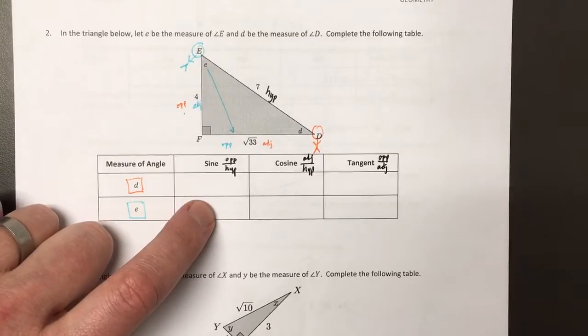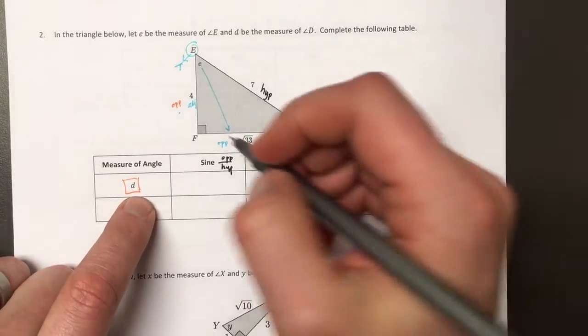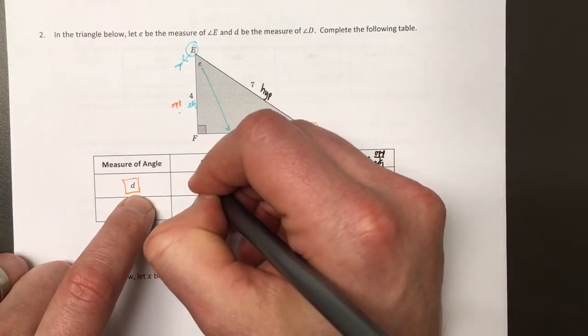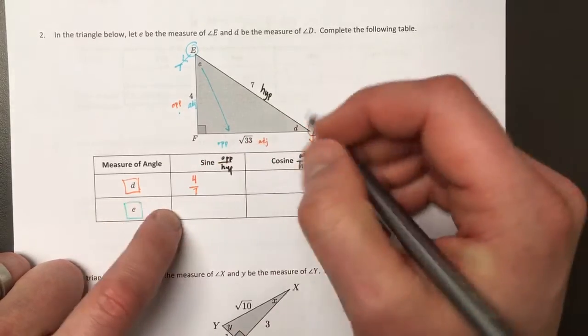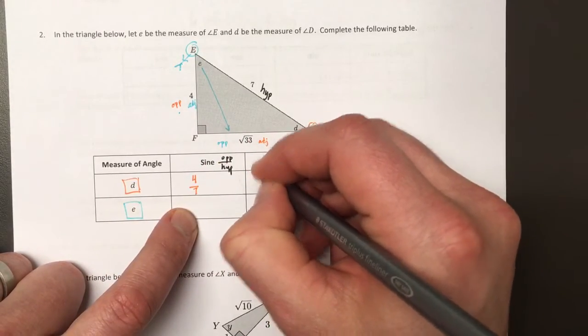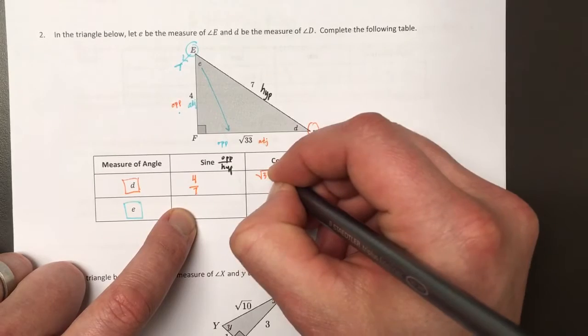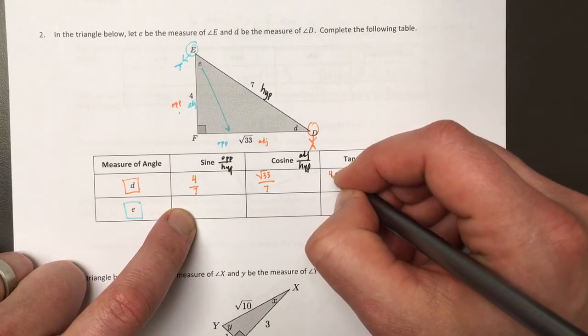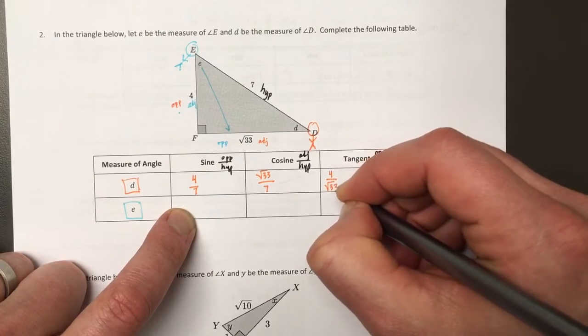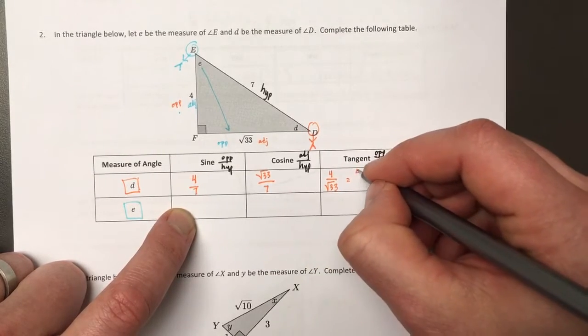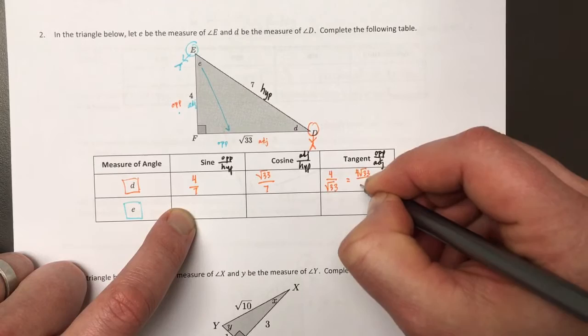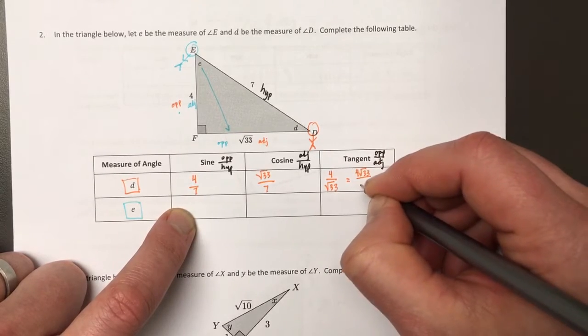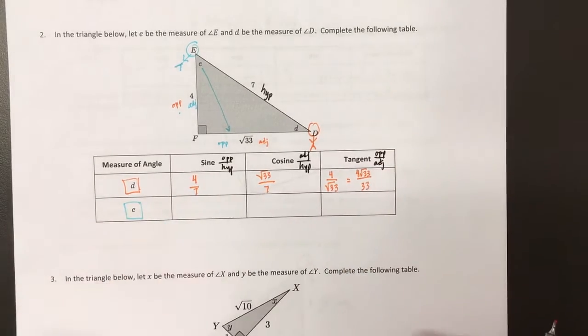And I'm going through, so I'm looking at D. D is in orange. Opposite is 4. My hypotenuse is 7. The adjacent in orange is square root 33. And then opposite over adjacent is 4 over square root 33. And again, we don't always do this, but you should rationalize anytime you have a square root in the denominator. There it is.